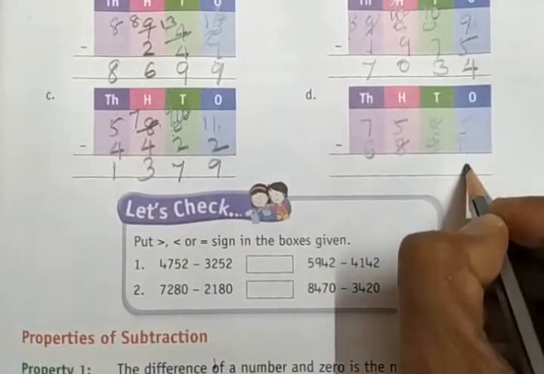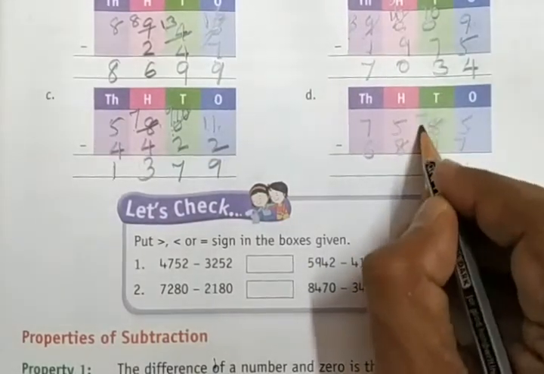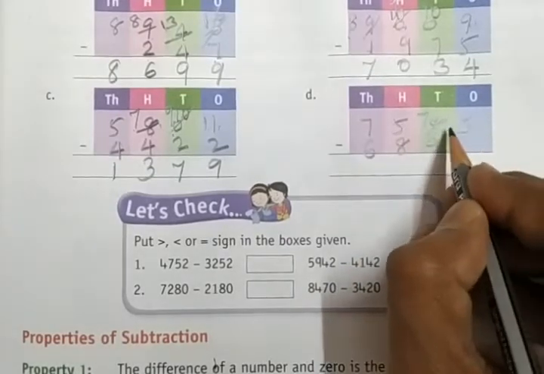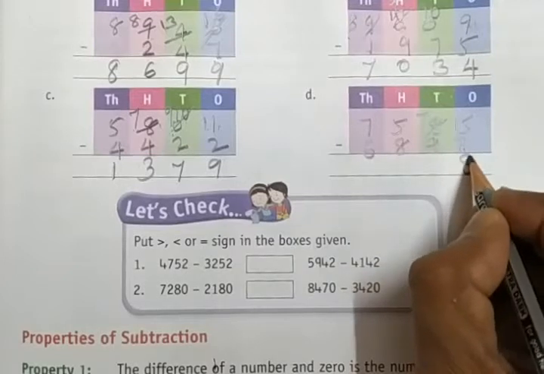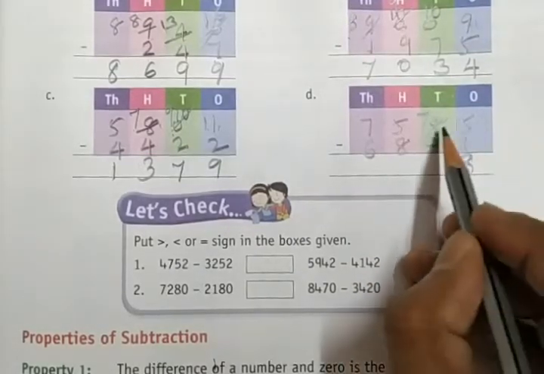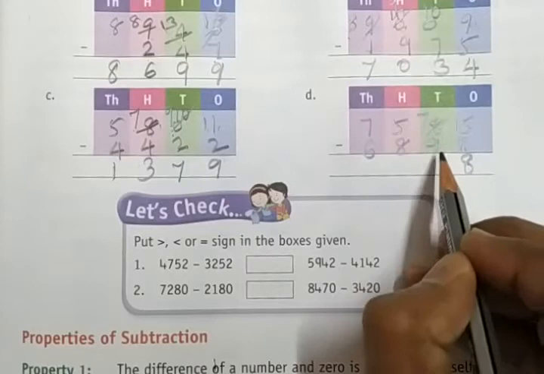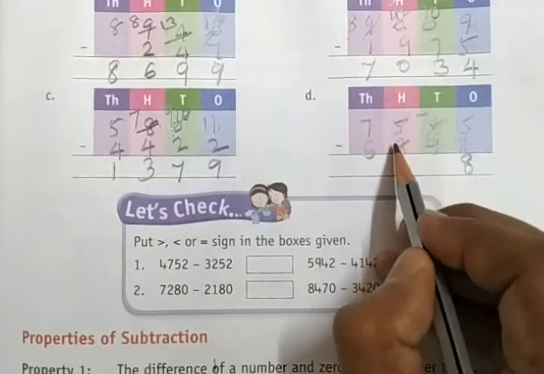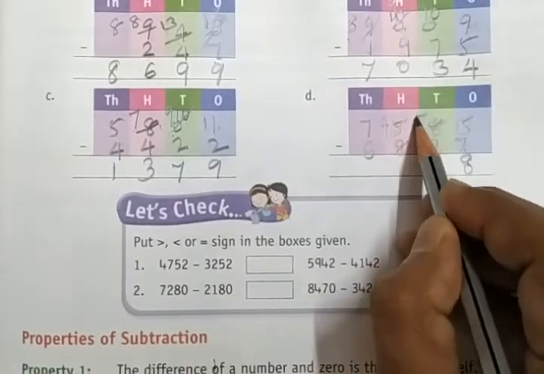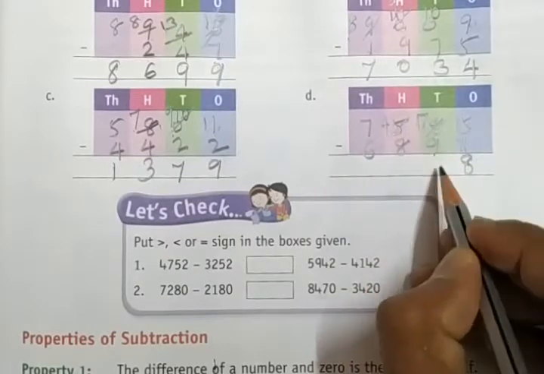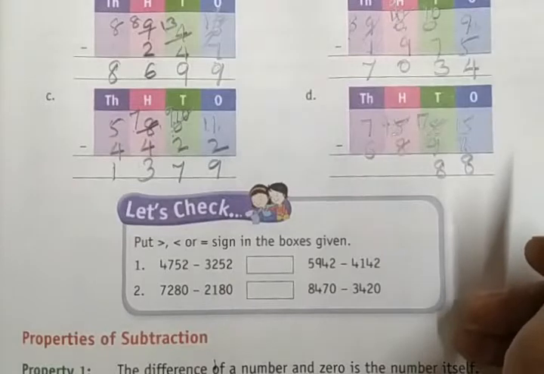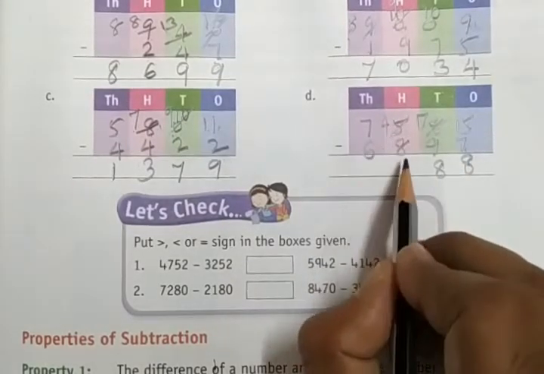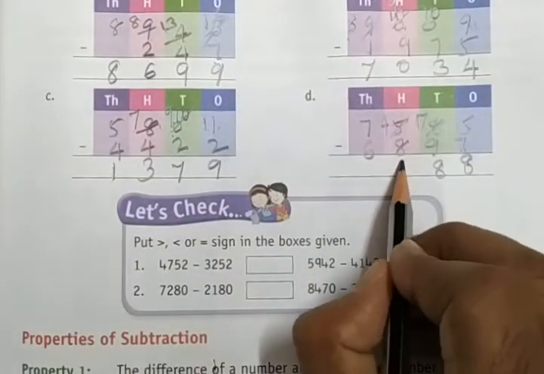So then we have to go for subtracting this. 5 minus 7 is not possible. For that you have to go for the borrowing. Borrow 1 from 8, so it will become 15. 15 minus 7 is 8. Then 7 minus 9 is also not possible. You have to borrow from this. It will become 4 and it will become 17. 17 minus 9 is 8 again. Then 4 minus 8 is not possible.